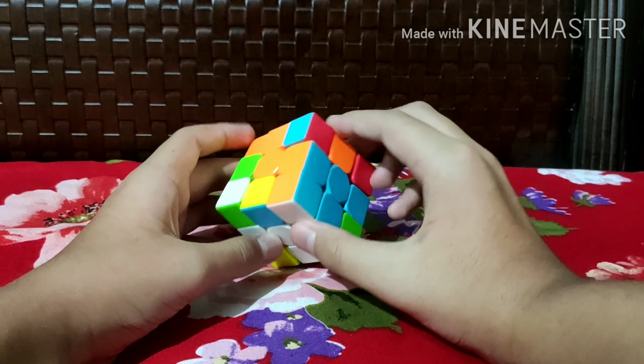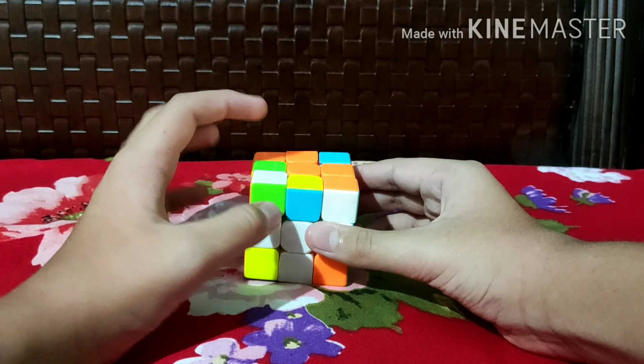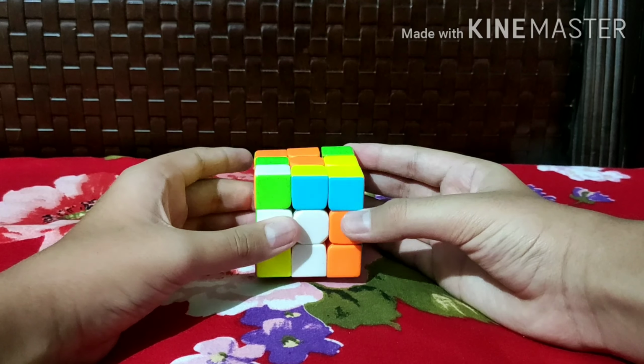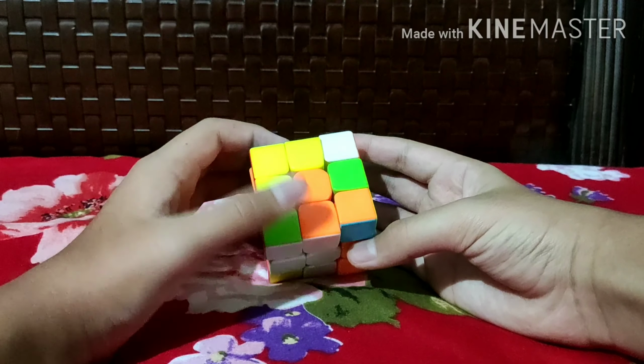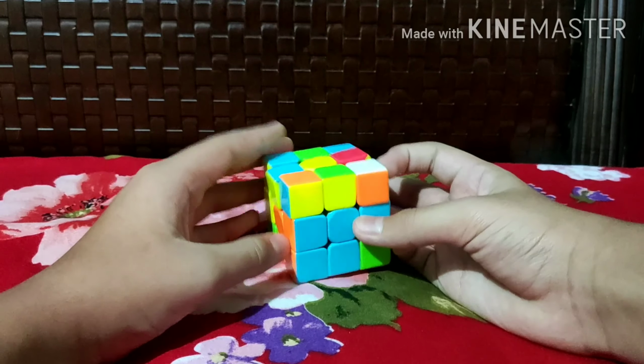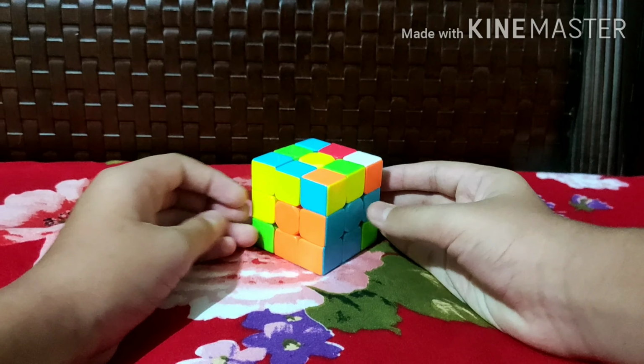So you see I've got the pair in the correct place, and so now I see my cross get spoiled. So I'm gonna get this down. I'm gonna turn this 2 times. So I see this piece has come back. So now I just get it up, and you see that I have got the F2L pair done.